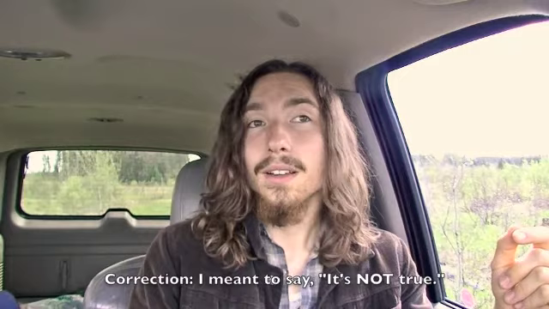So if I'm in the vehicle and I say I'm in the vehicle, it's true. If I'm out of the vehicle and I say I'm in the vehicle, it's not true. Well, what really makes the difference?